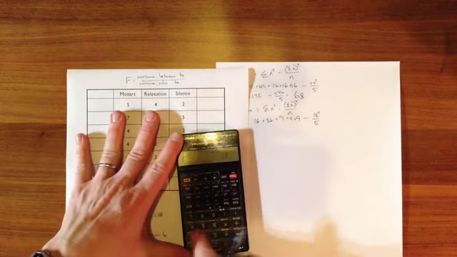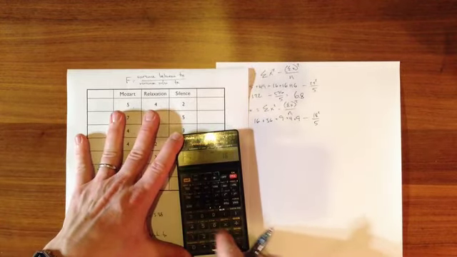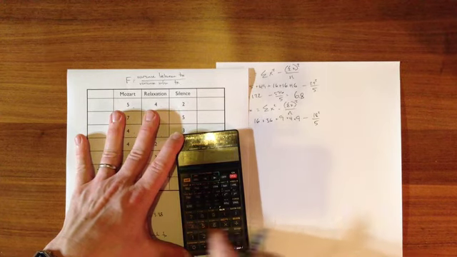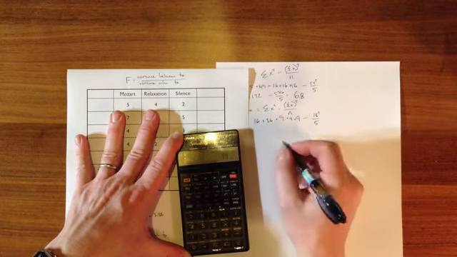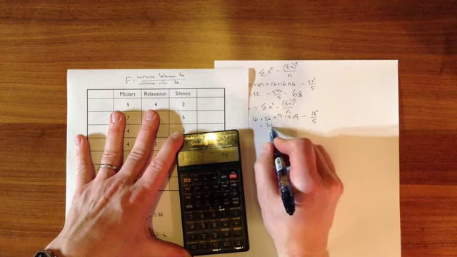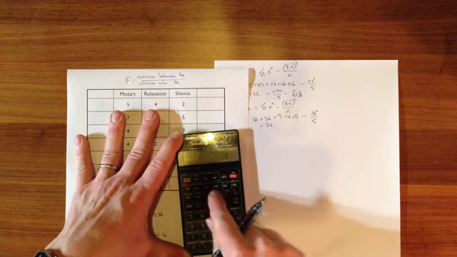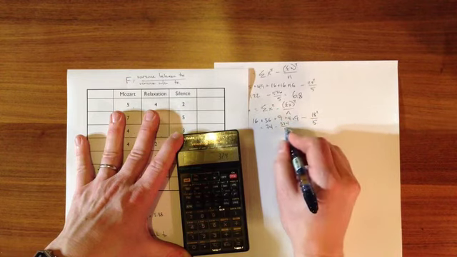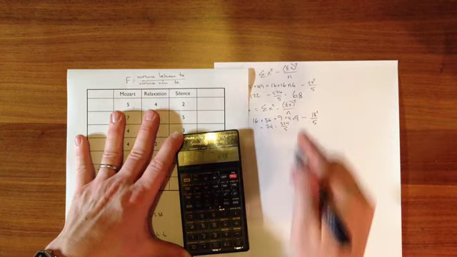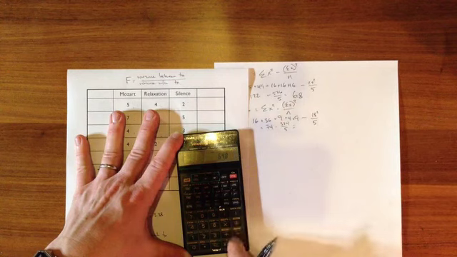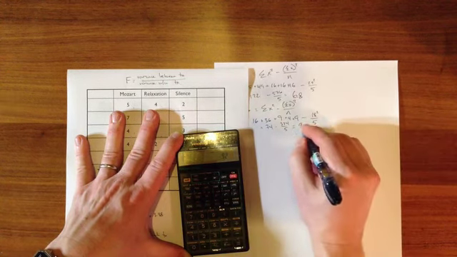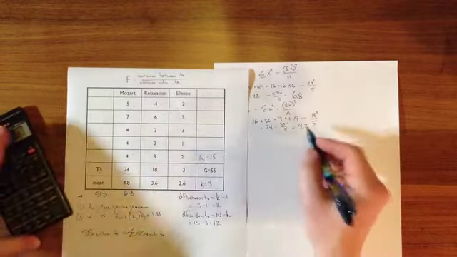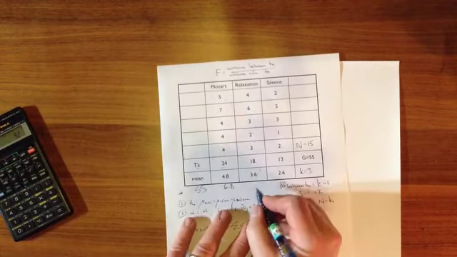So that's 16, 36, 9, 4, and 9, or 74, minus 18 squared, which is 324, over 5, which is 64.8. I get 9.2, right? That's my sum of squares there. I'll fill that in the table.